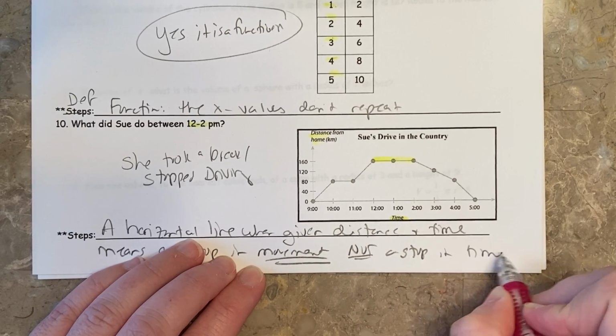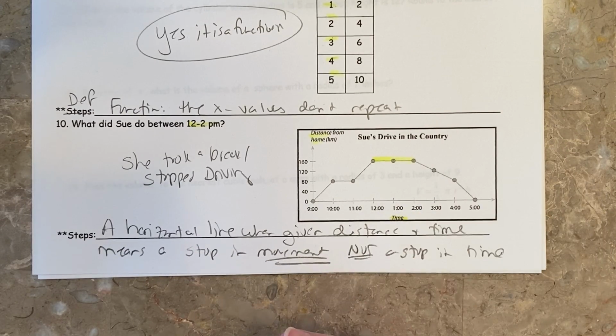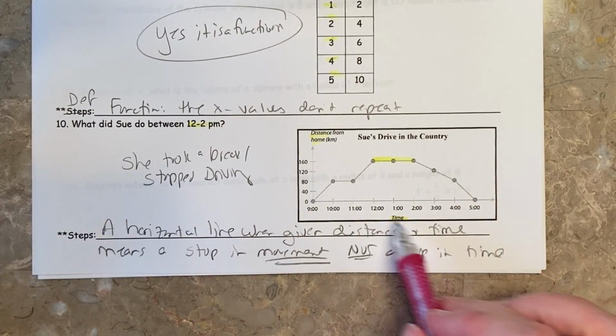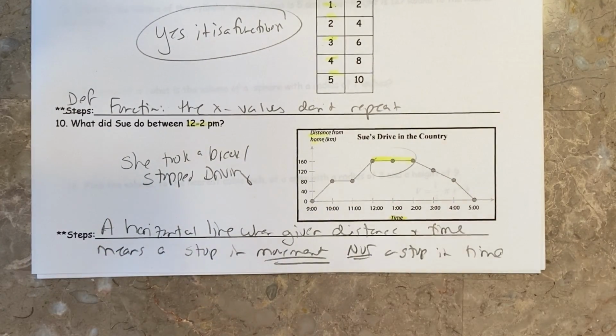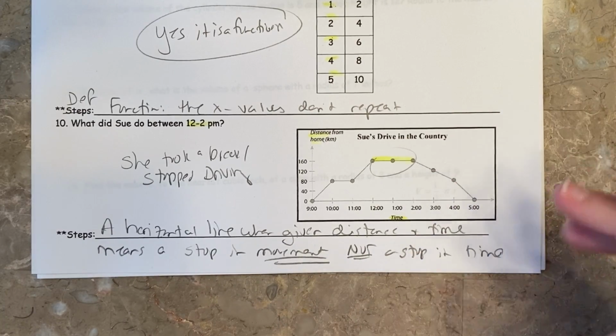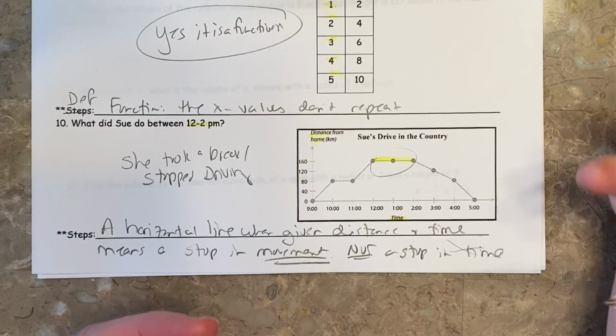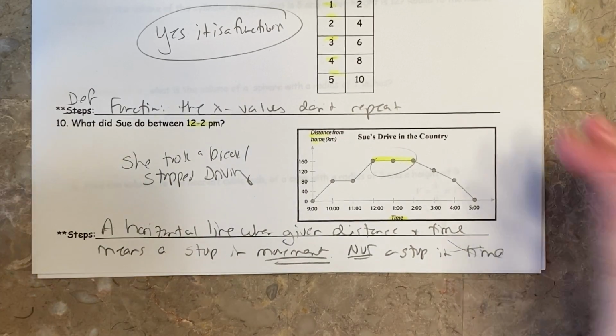So again, this is all going to be multiple choice. So you're going to get a picture that looks like this. You want to definitely make sure that you are choosing the one where it shows, well, if it's time and distance, choose the one that talks about the distance or the movement stopping, because the distance stops, the movement stops. Don't tell me anything about time, because can time stop? Nope, time cannot stop, but distance can.